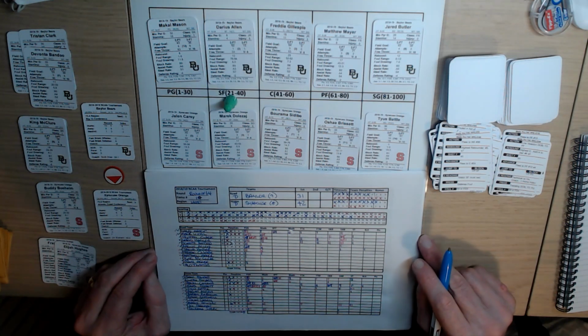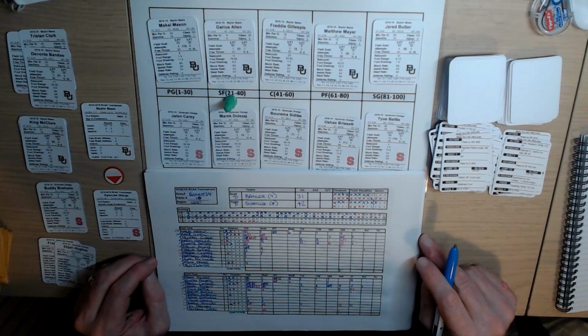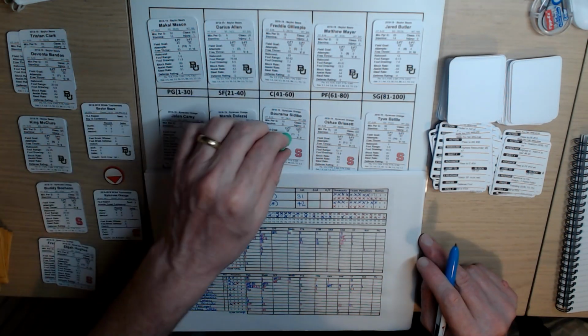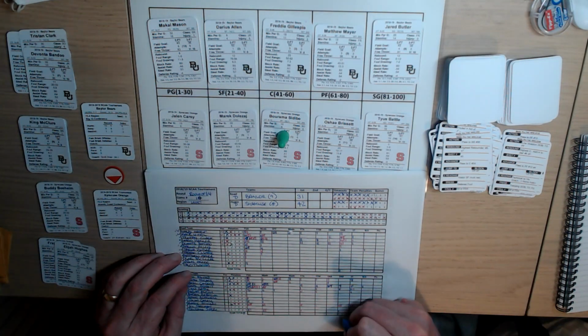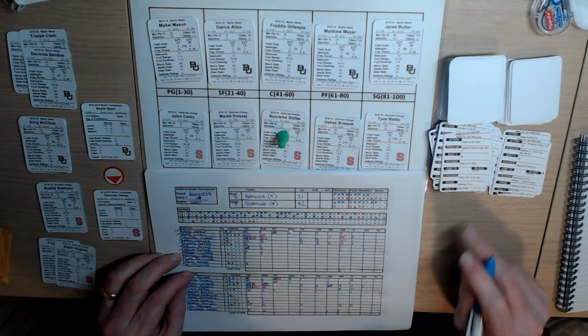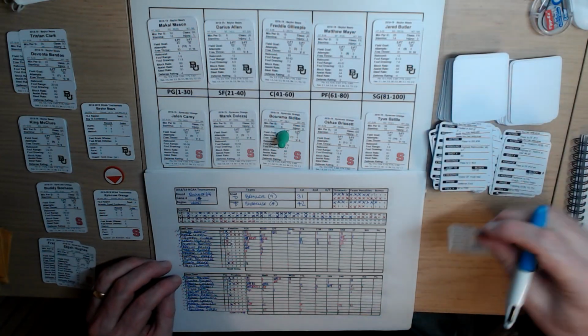It's an offensive rebound by Sidibe, and he will look to build.